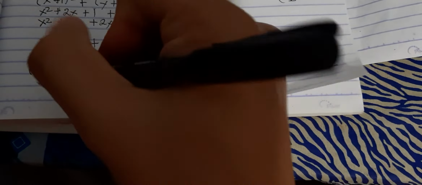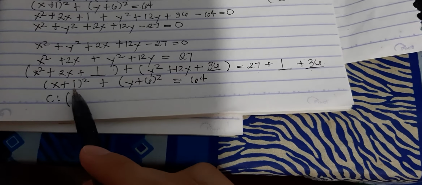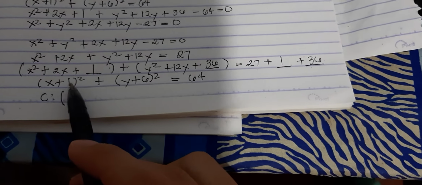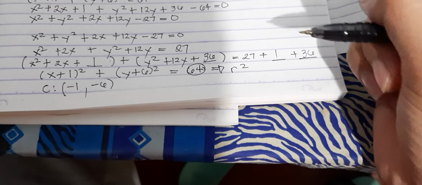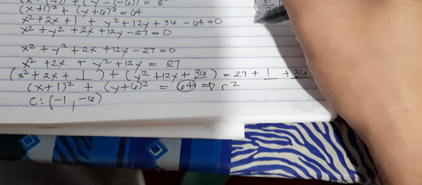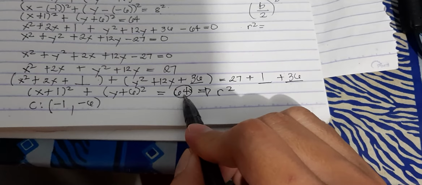Therefore, the center here is the opposite value of the numbers found here. So since this is positive, it will be negative 1. Since this is positive also, it will be negative 6. And take note that 64 here is equal to r squared. So we need to find the radius first. So r squared is equal to 64, right?